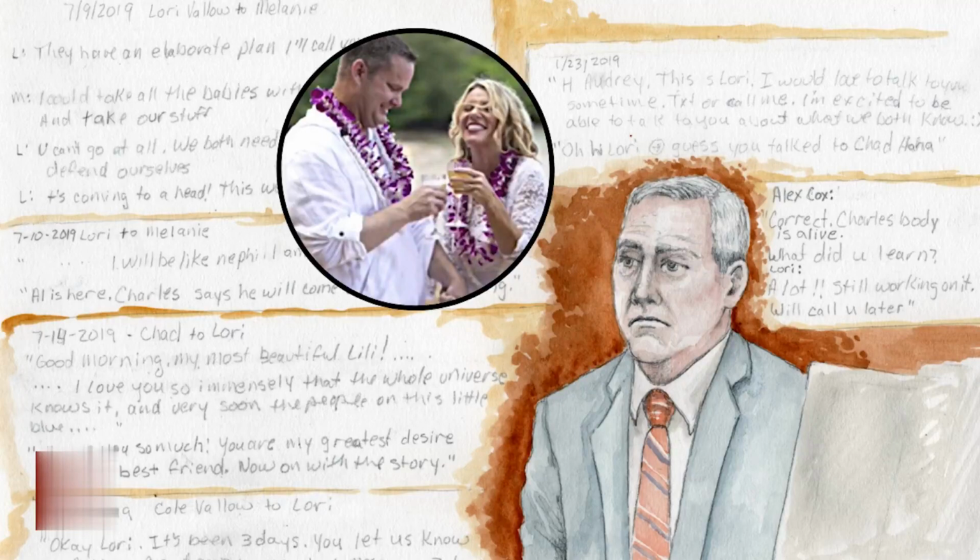And what was the date this contact is reflected in the cell phone data or the iCloud account of Lori Vallow? It was created on October 28th, 2018. And just so that we're clear, that date had significance because why?